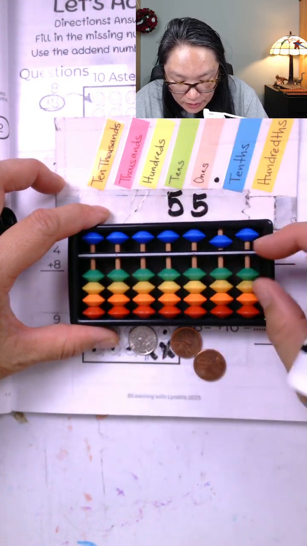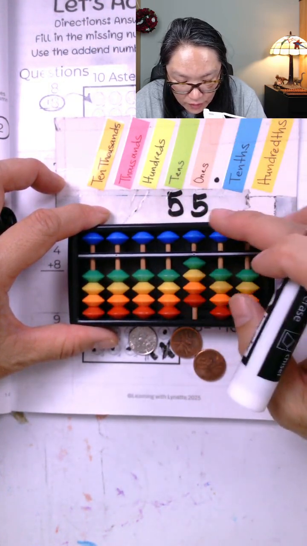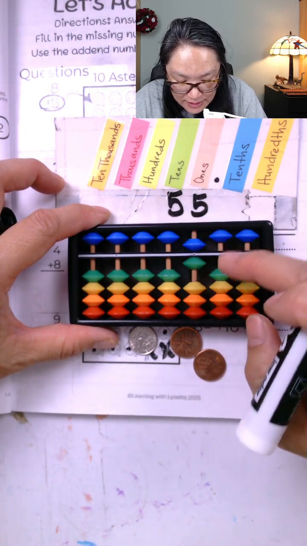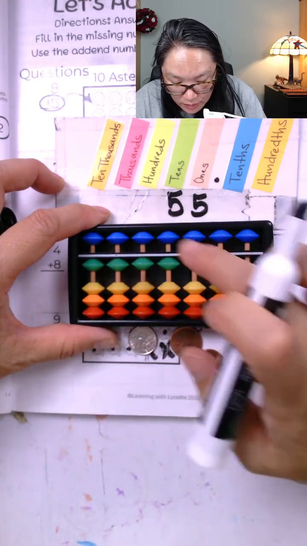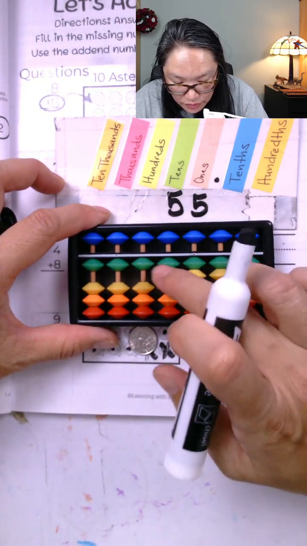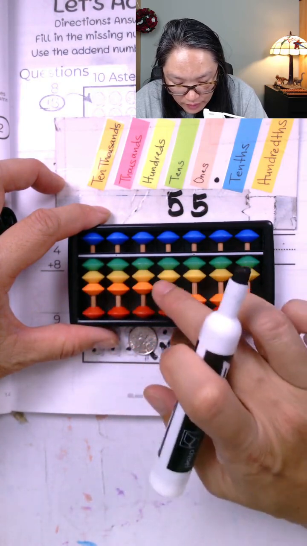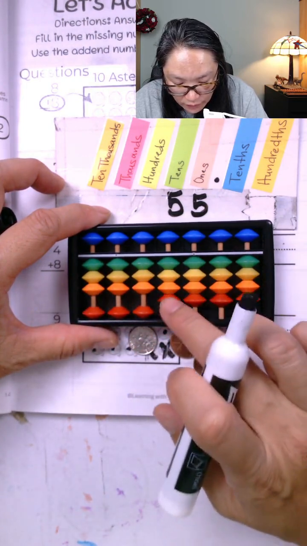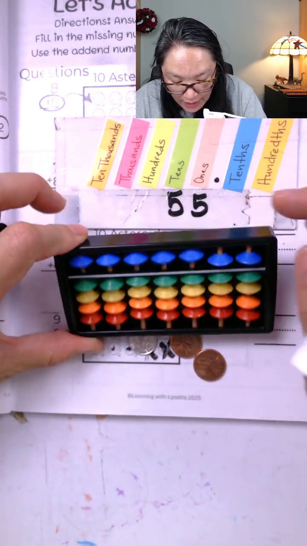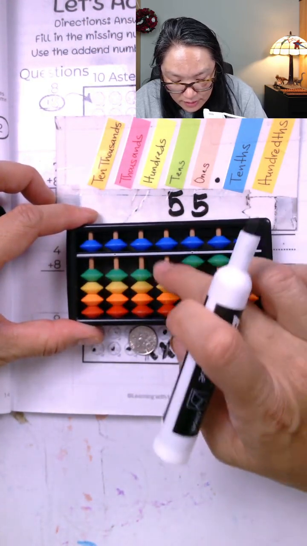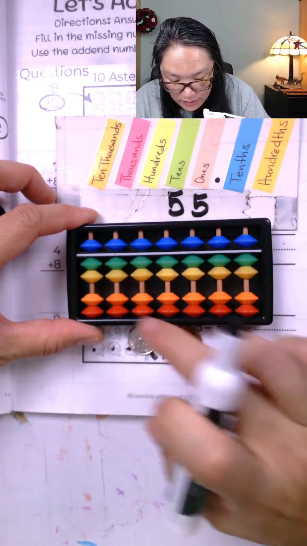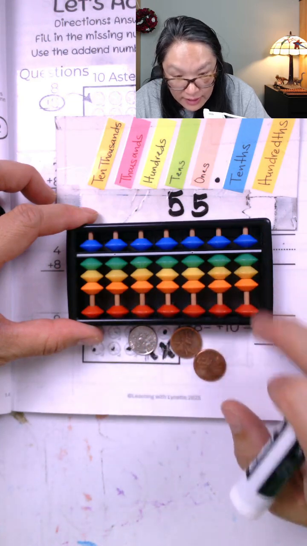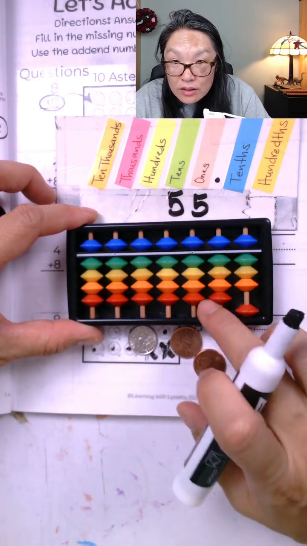So when we're looking, we have 1, 2, 3, 4, 5, 6, 7, 8, 9. We can do the same thing: all 1s, all 2s, all 3s, all 4s, 5, right? These are all 6s, 7s, 8s, and then 9, these are all 9s.